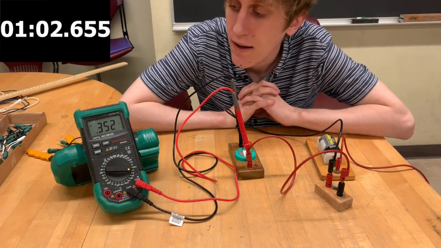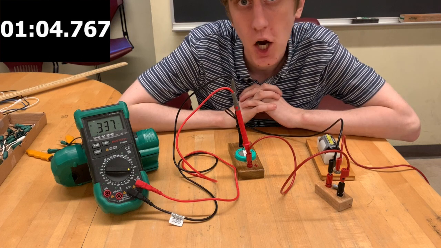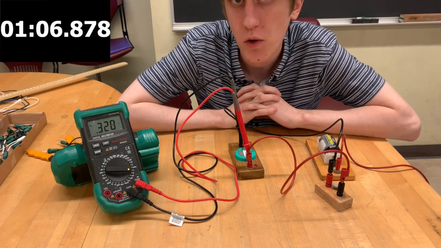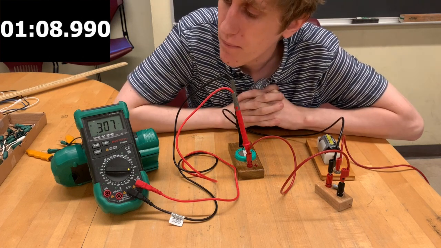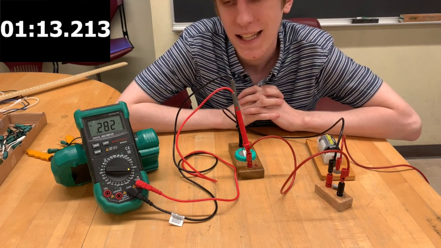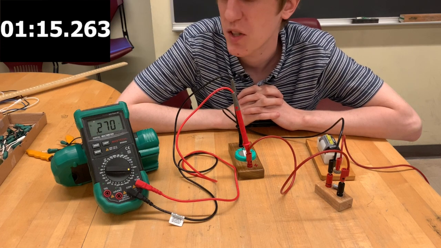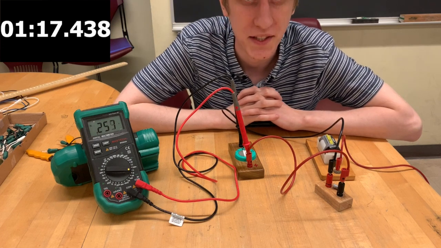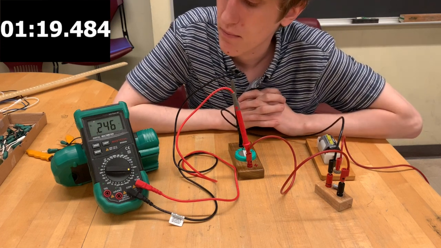As we expected, the capacitor is discharging more slowly as its voltage gets closer to 0. Let's wait a little while longer, but don't worry, we won't wait for it to get all the way to 0, because that would take too long.